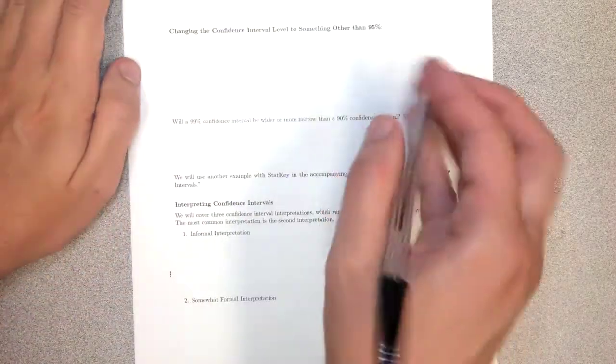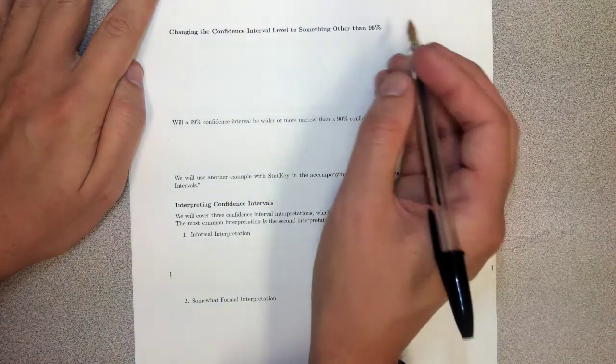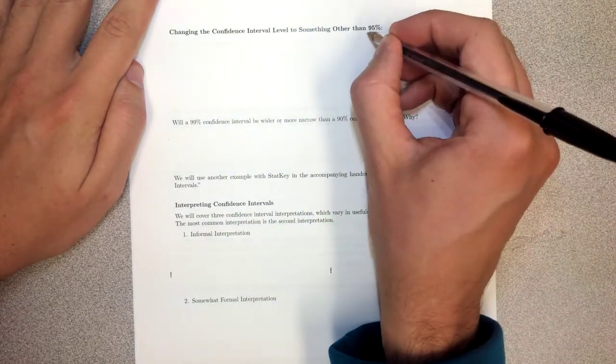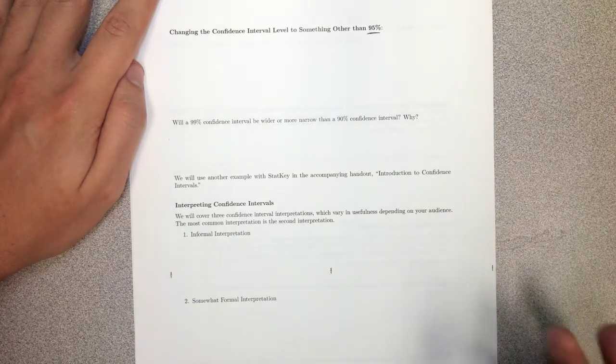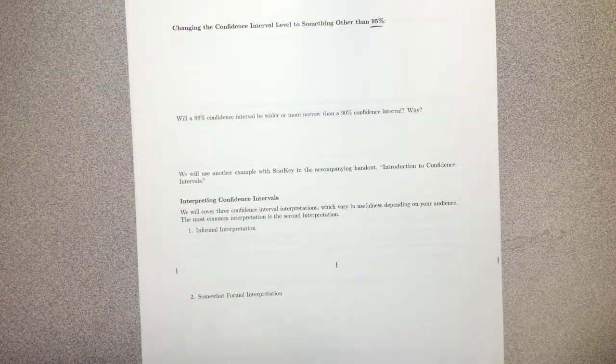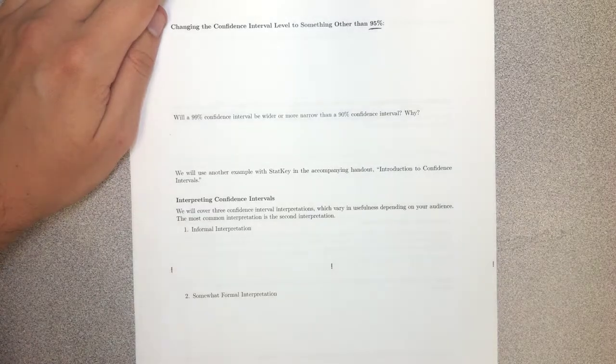And so the first thing on here is just a small thing. We're not necessarily stuck with this 95% confidence interval. That is the most common confidence level that's used, but 99% and 90% also get used quite a bit.